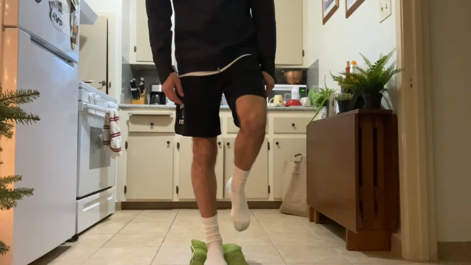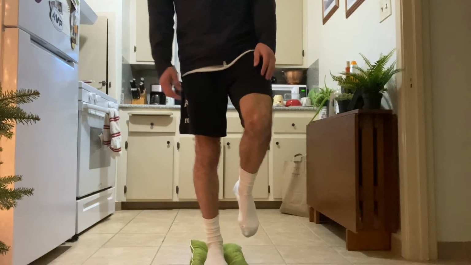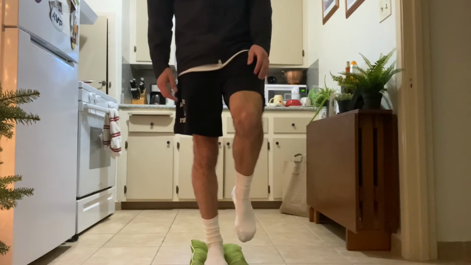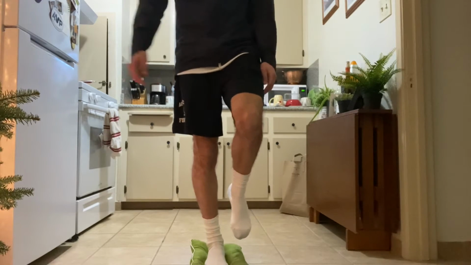While this is good before any sort of leg exercise, it really wakes up those muscles and builds strength and stability at the same time.